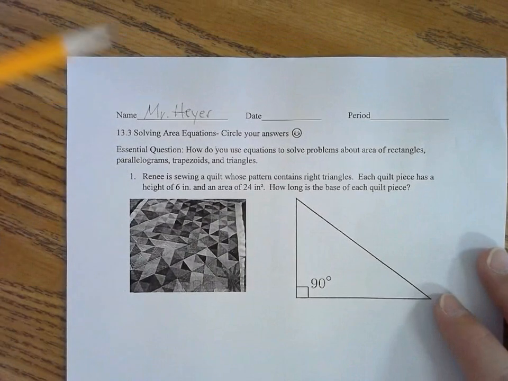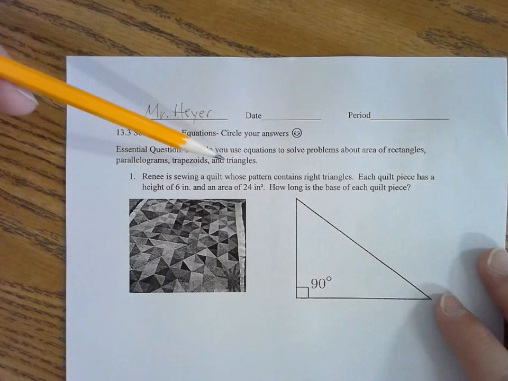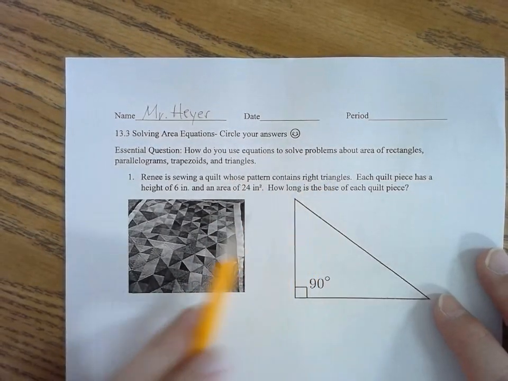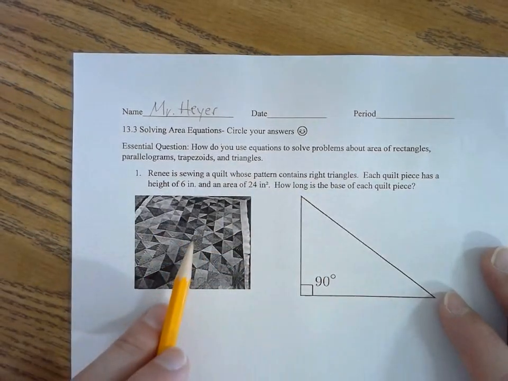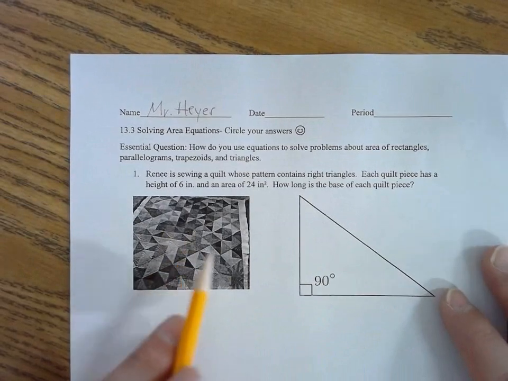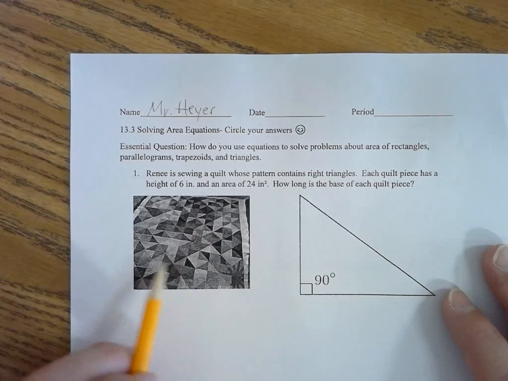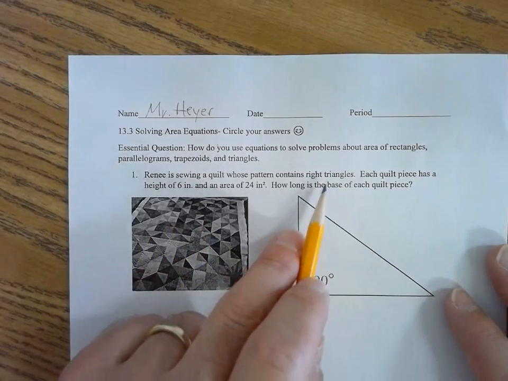Number 1, Renee is sewing a quilt whose pattern contains right triangles. Okay, so if you look at this, this is a quilt. If you don't know what a quilt is, it's like a big blanket that you sew different pieces together to make the whole blanket.